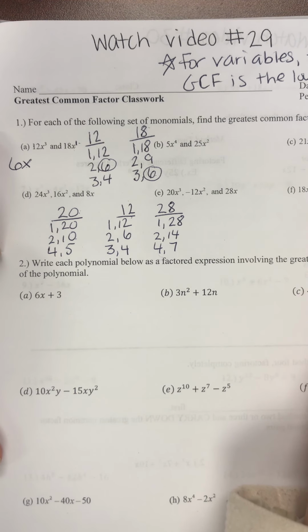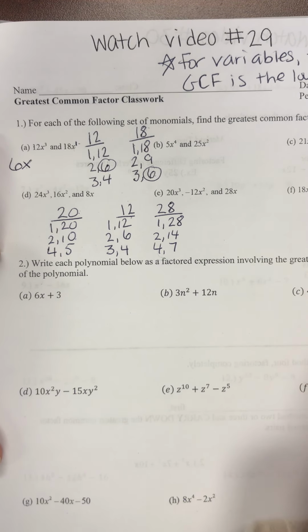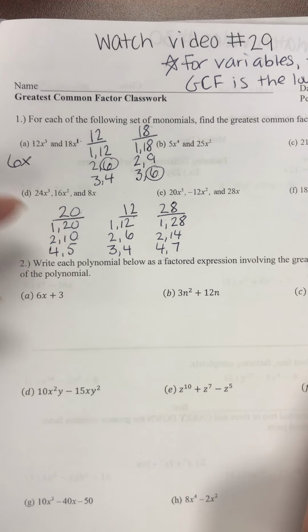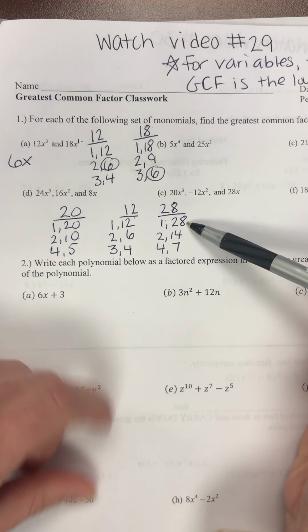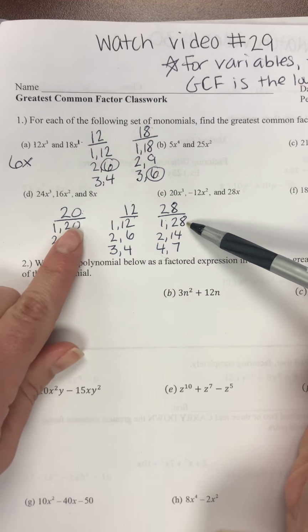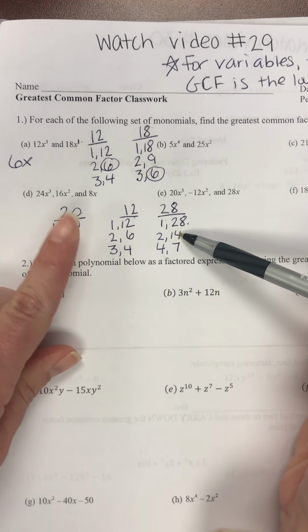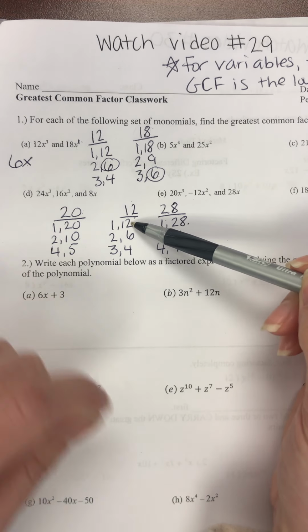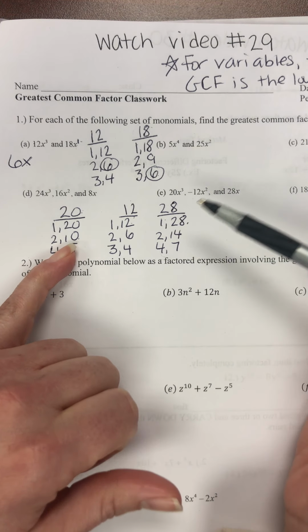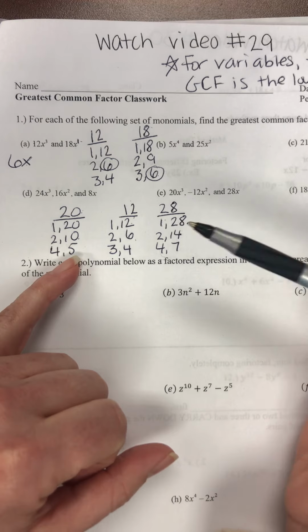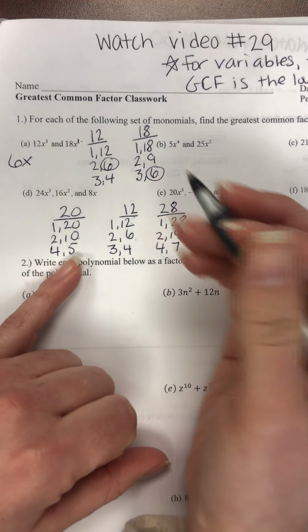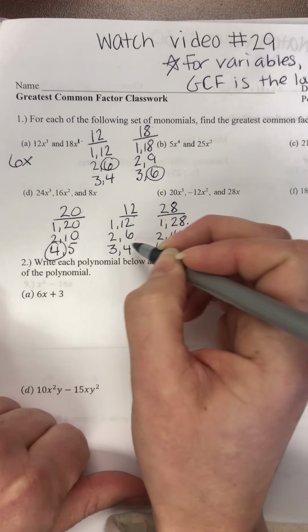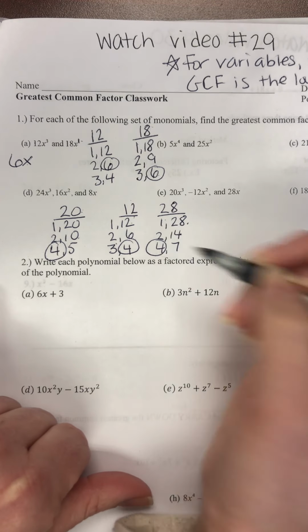If I want the greatest common factor, they all have a 1 in common, or I would start at my highest number. They don't all have 28, or 20, or 14, or 12. They don't all have a 10, or a 7, or a 6, or a 5. So the greatest common factor of these three would be 4.